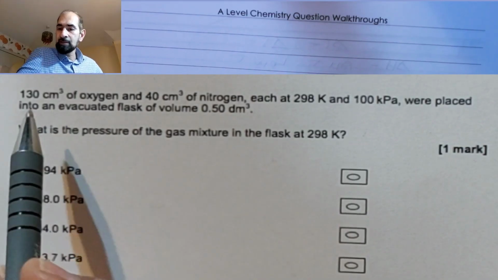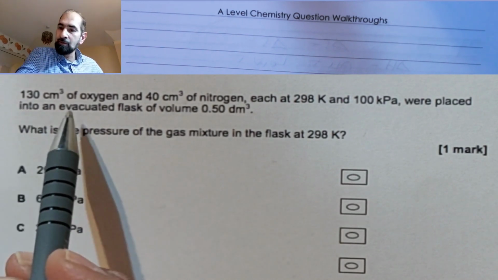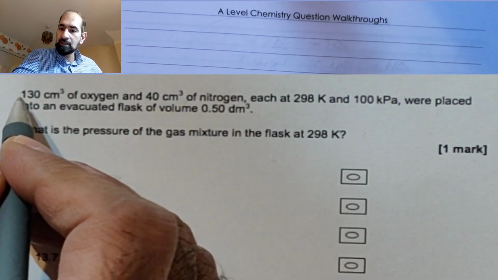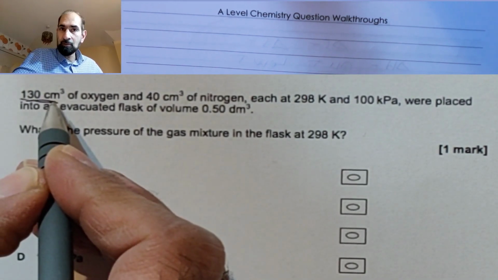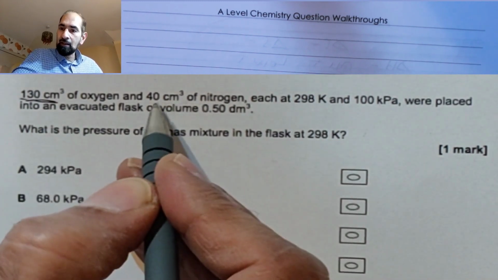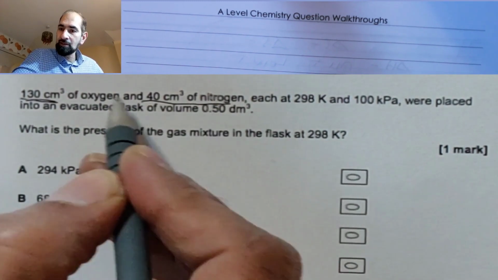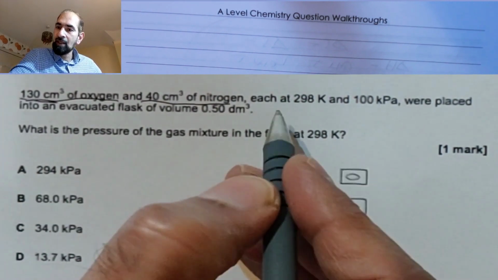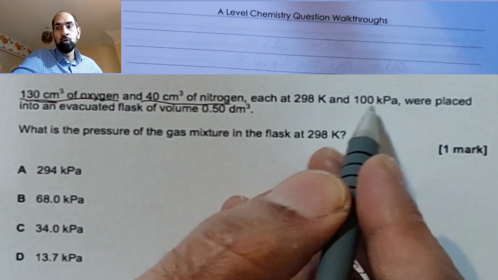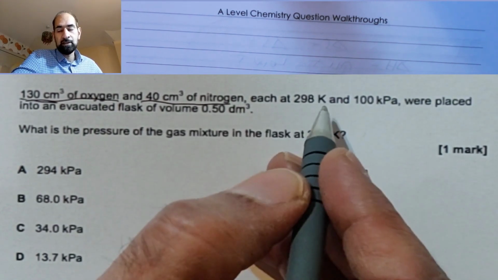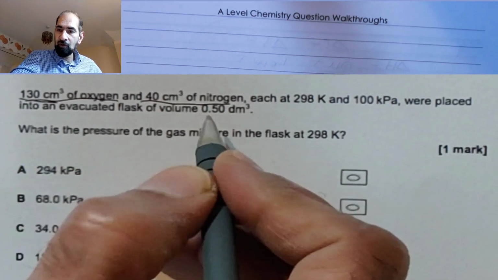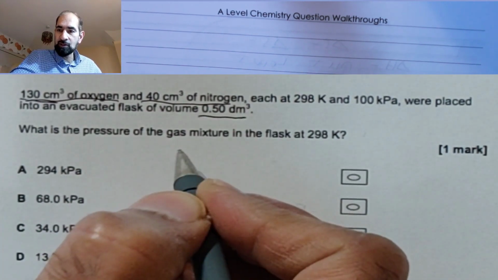Right, so the question is: 130 centimeters cubed of oxygen and 40 centimeters cubed of nitrogen, each at 298 K and 100 kilopascal. Now notice, I'm talking about the ideal gas equation, and immediately I'm thinking, oh, centimeters cubed, need to be aware of that. That's a sort of normal conditions for ideal gas equations, so that's okay. They were placed into an evacuated flask of volume 0.5 decimeters cubed.